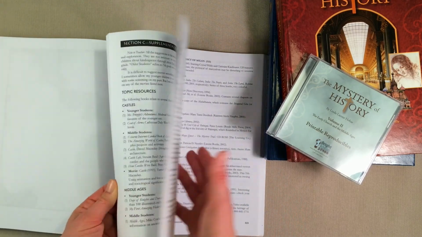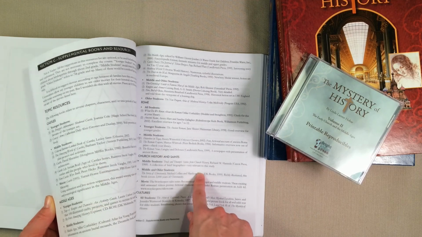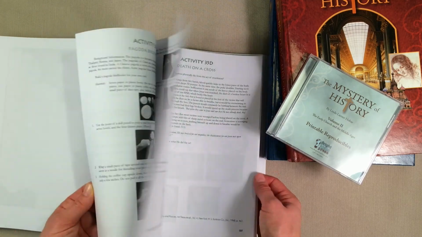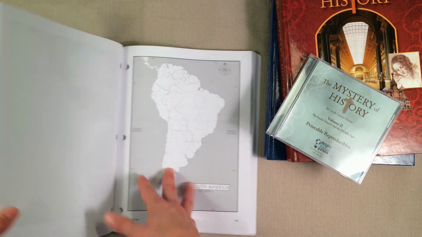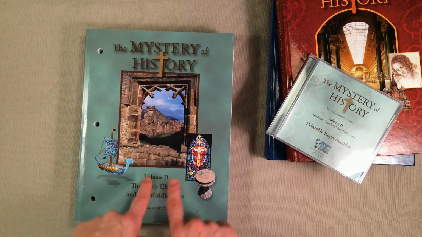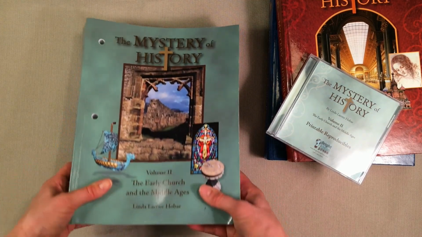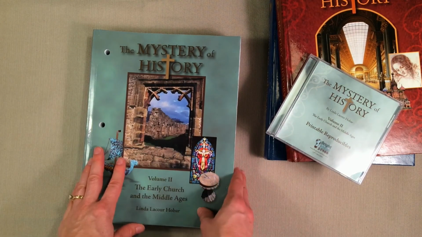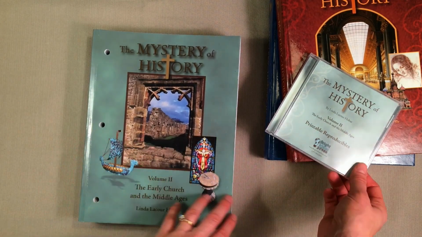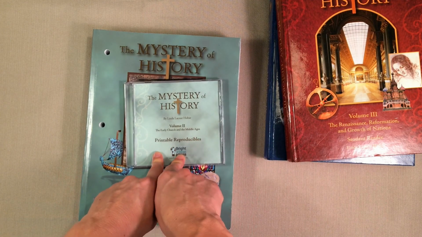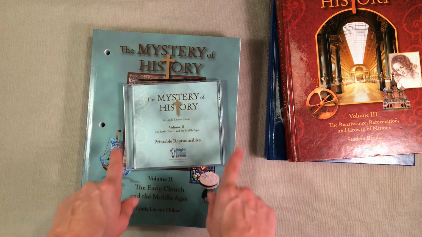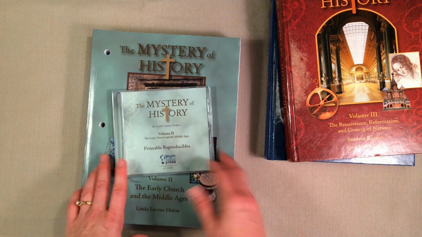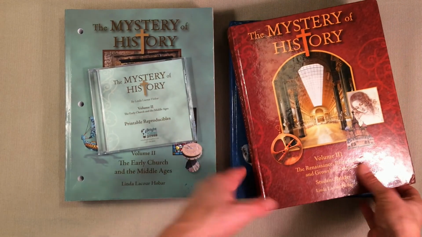It also has a list of additional supplemental books and resources, and anything you need to do for the activities. So you could just get Volume 1 or 2 in the paperback, and you would be set to go, if you're okay opening this up, flipping it over and photocopying things, or you can get the printable reproducibles CD, or get it as a download, and then you can just print off all of the sheets that you need. So I hope that clarifies some things for you.